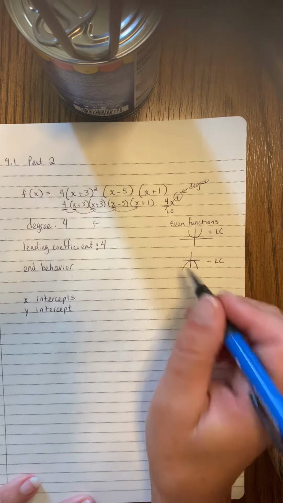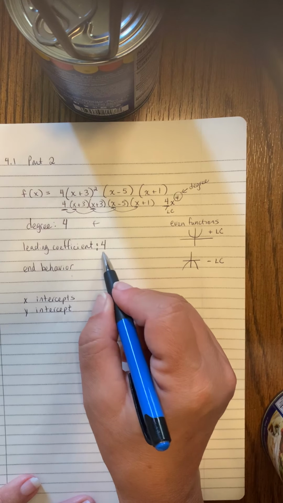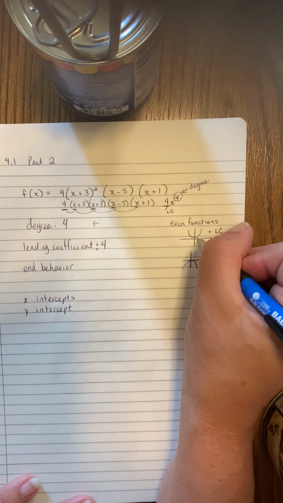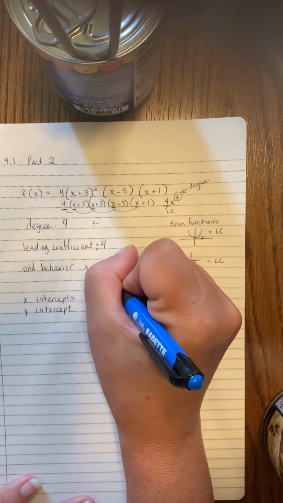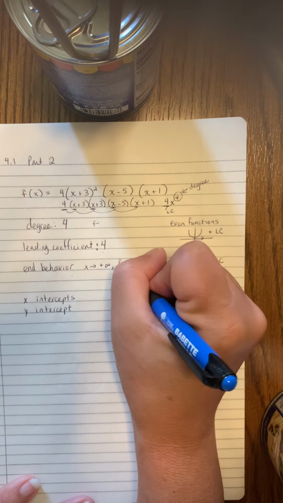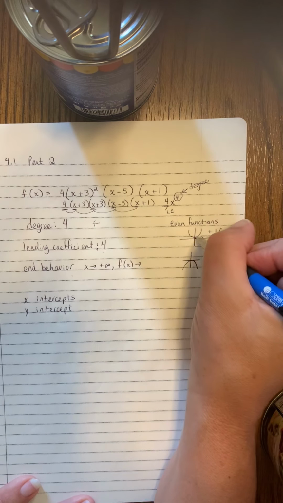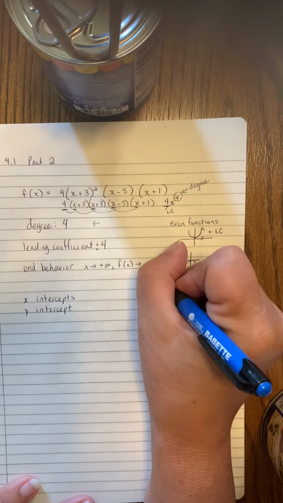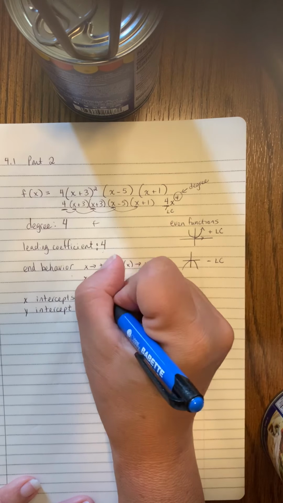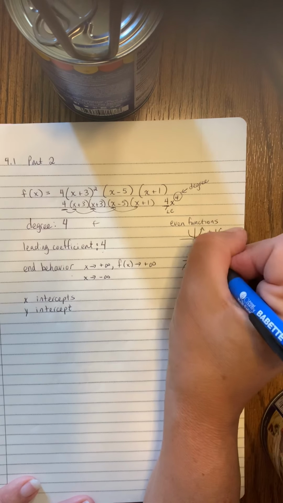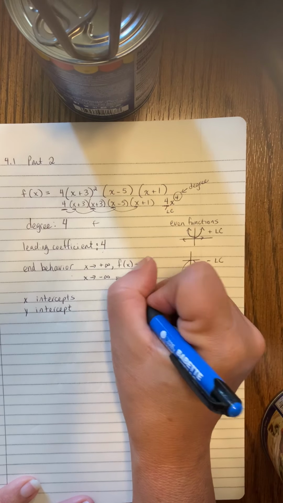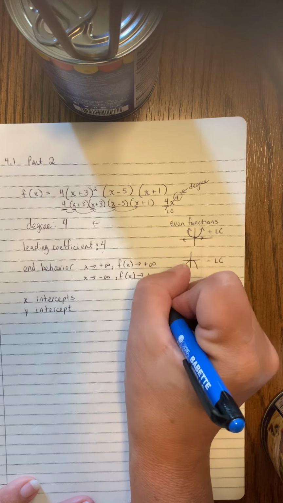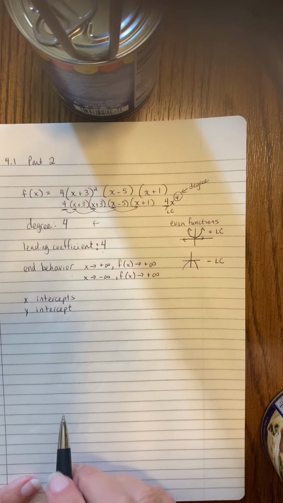So our end behavior for this one, since the leading coefficient is positive, as x goes to positive infinity, if you look at your graph, it's going up, to positive infinity. And as x goes to negative infinity, this direction, see that graph? It's going up. So f(x) is going to positive infinity.